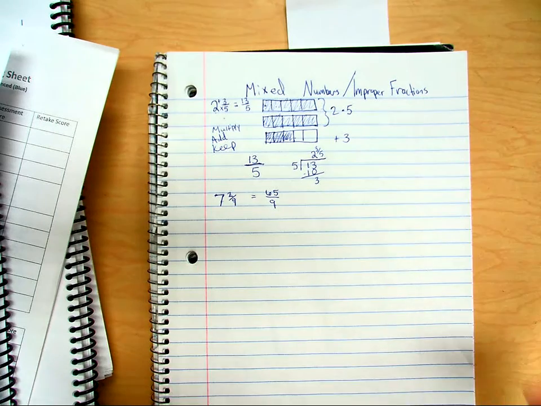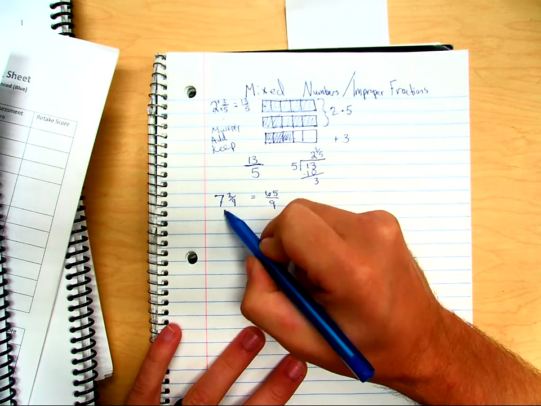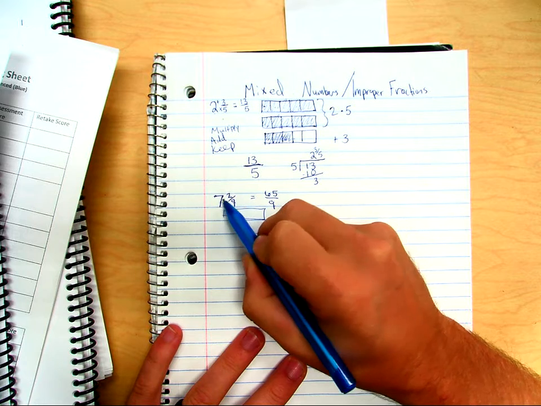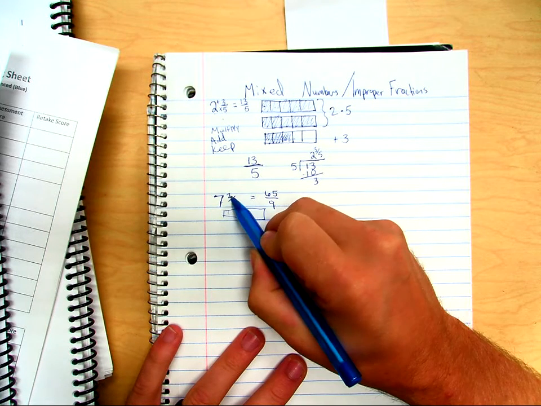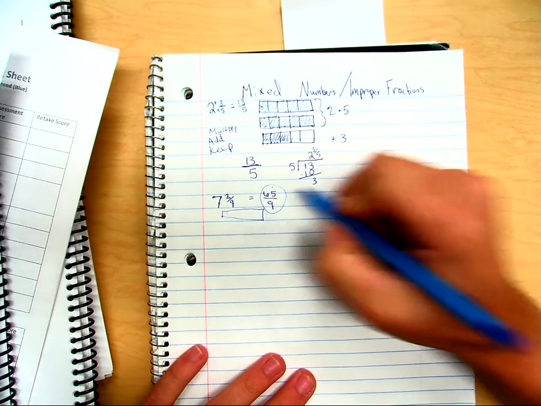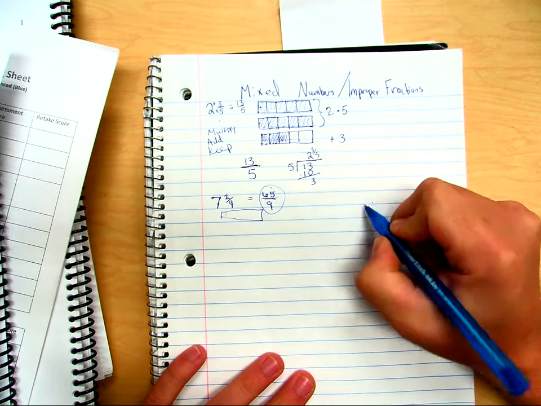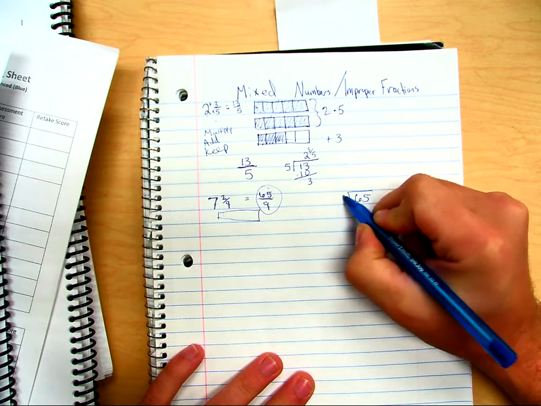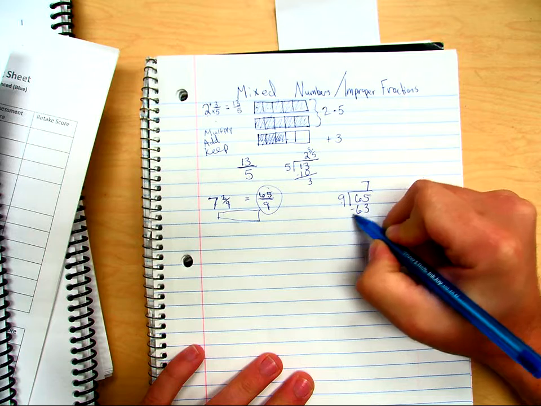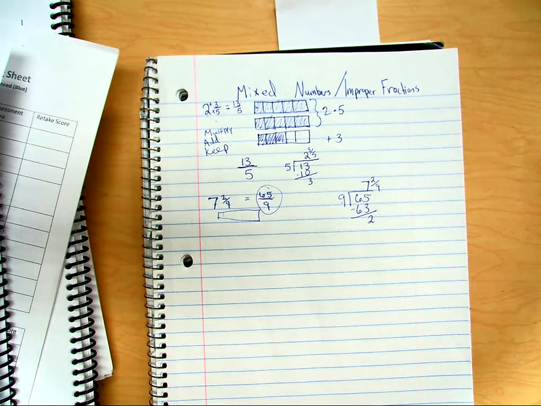If I could visualize it in my head, I would have 7 whole pieces, right? I would have 7 wholes, 7 of these, that each have 9 parts in them. That gets me 63 parts. Plus 2 extra parts make 65/9. If I started with the 65/9, that would be 65 divided by 9. 9 is going to go in there 7 times, 63, 2 left. Mixed numbers and improper fractions.